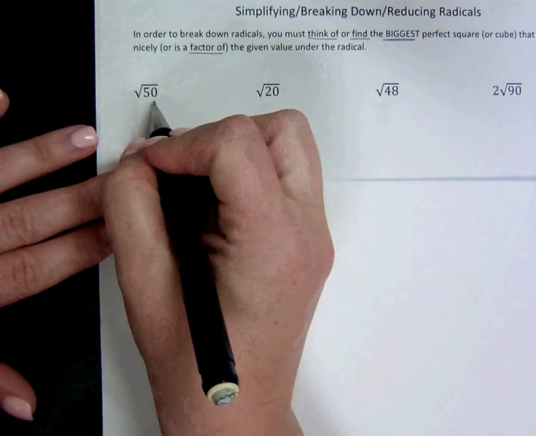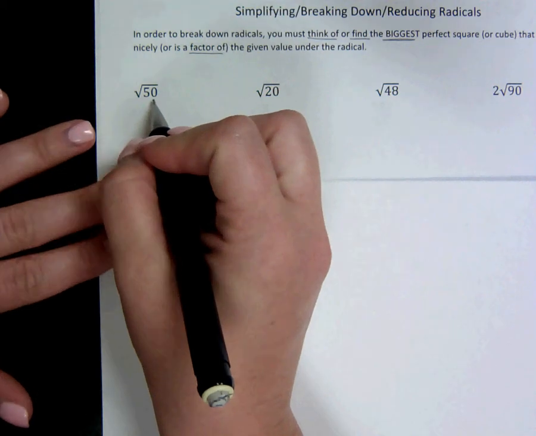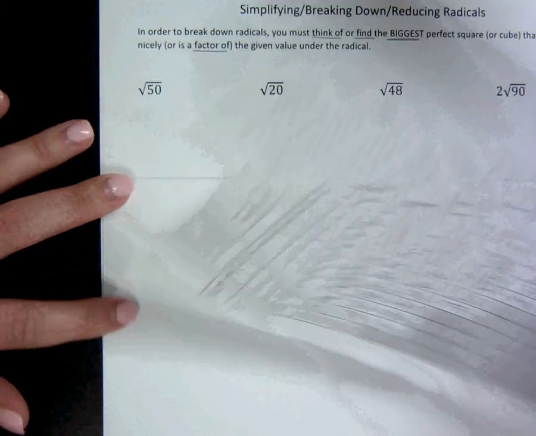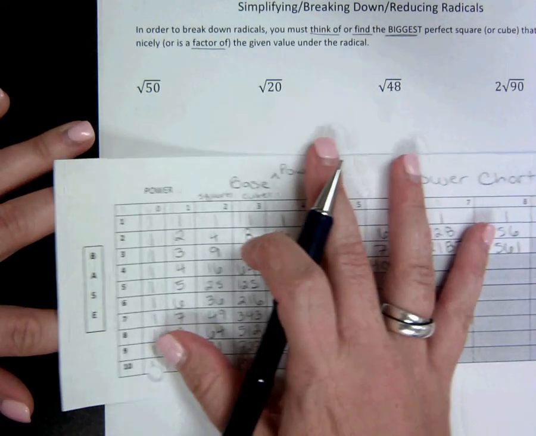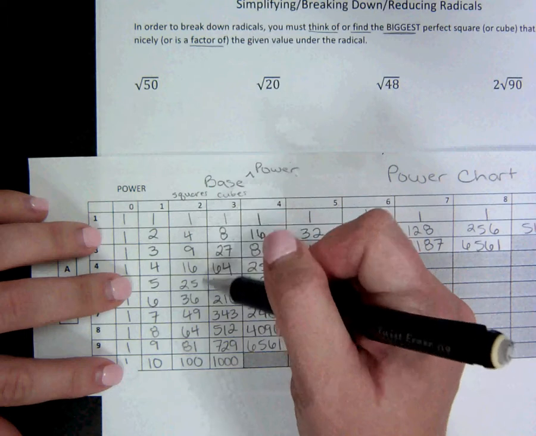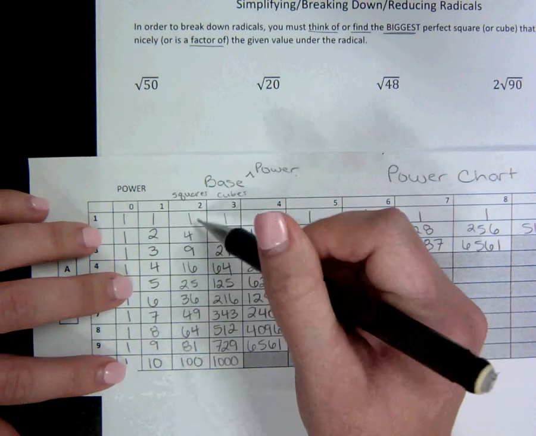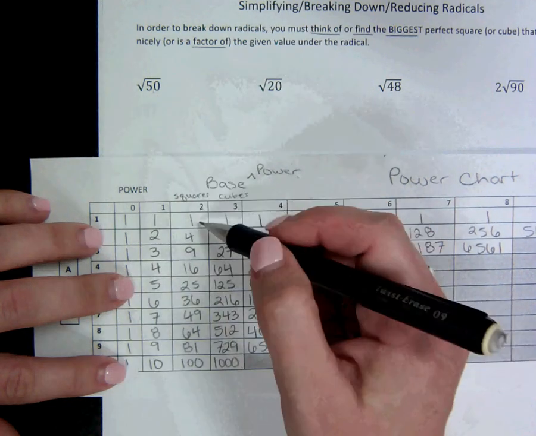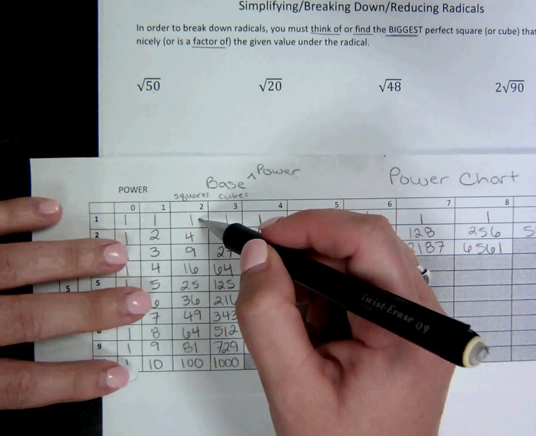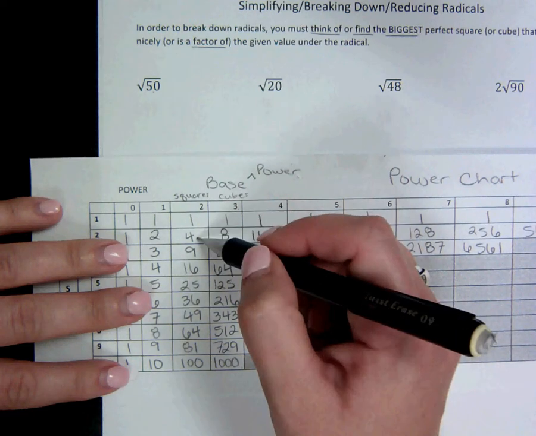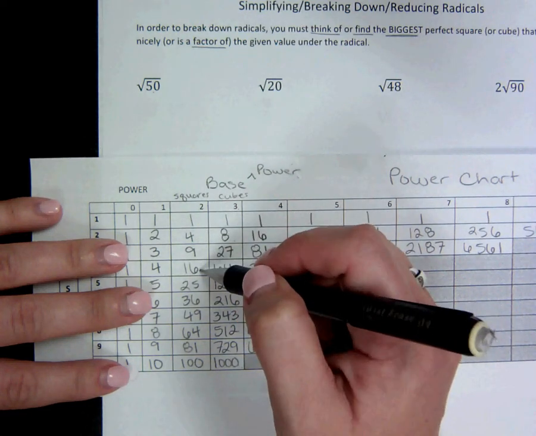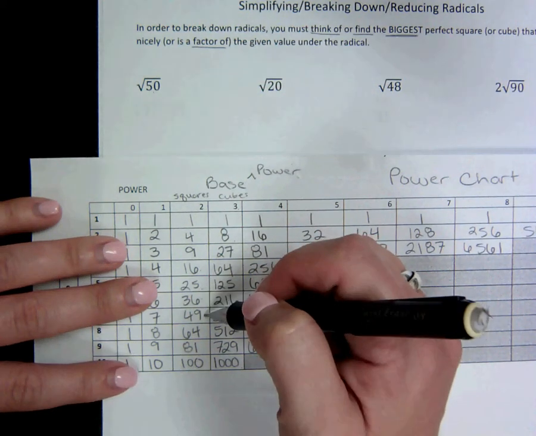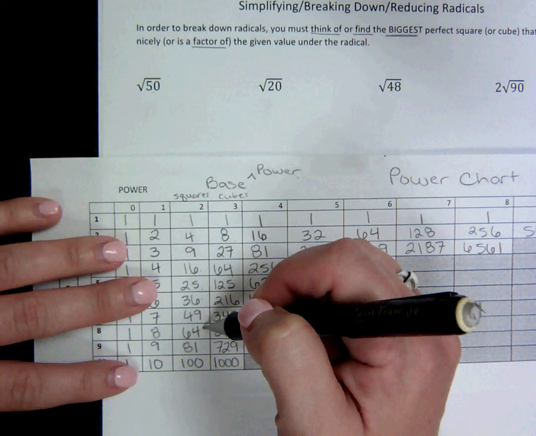So we have the square root of 50, which is not a perfect square. We don't want big ugly decimals because that doesn't help us. So what we're going to do is look on our list of perfect squares, and we're going to find the biggest one on this list that divides nicely by 50. So if we get on the list, 1 divides by 50, but it's not a big number. 4 does not divide by 50. 9, no. 16, no. 25 does divide by 50. 36 does not. 49 does not. And after that, it's just too big.